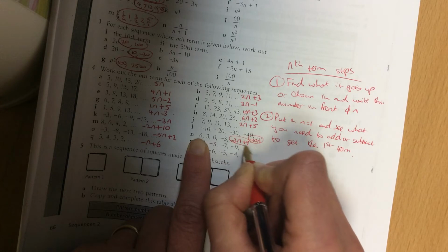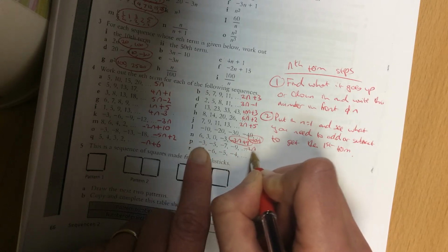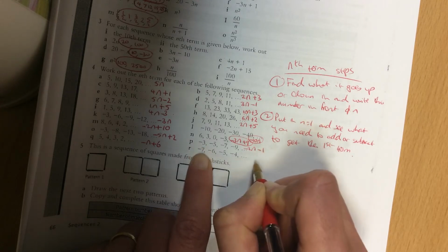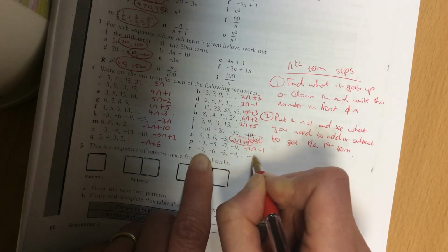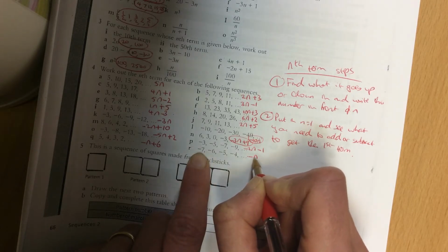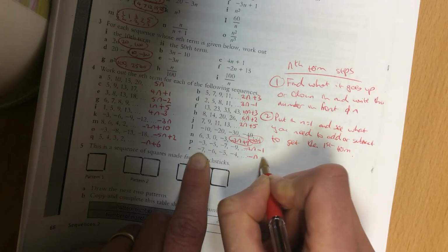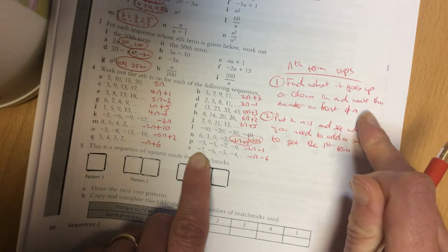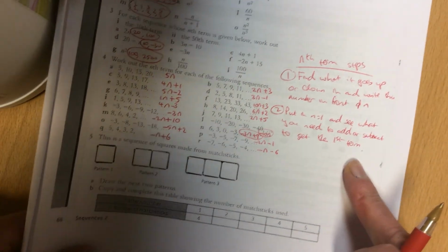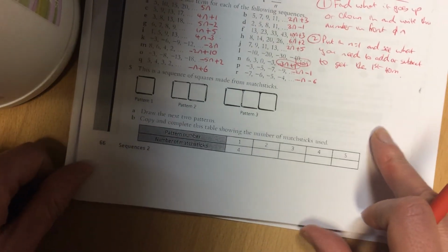Okay. This one's going down in twos. You want it to be a minus 3. You've got a minus 2, take away 1. And this one's going down in ones, minus 1. You want it to be minus 7. So if you're at minus 1, to get to minus 7, you take away 6. So you do it in 2 bits. You find what it goes up and down in, and then you put n equals 1 and see what you have to do to get your first term.